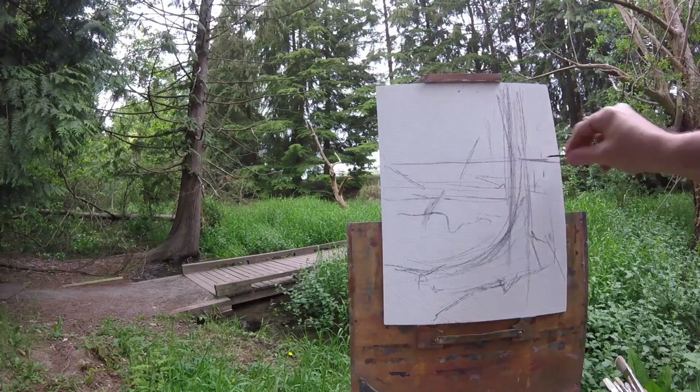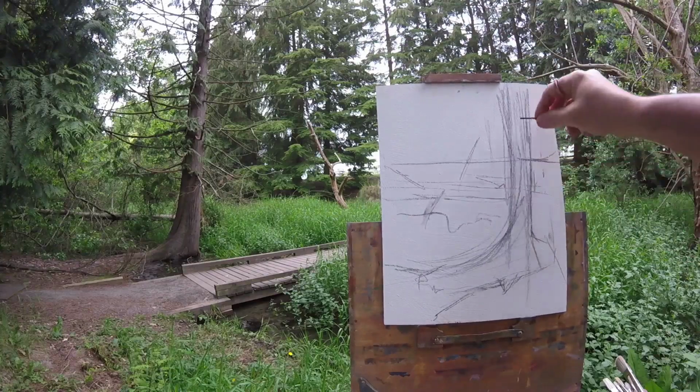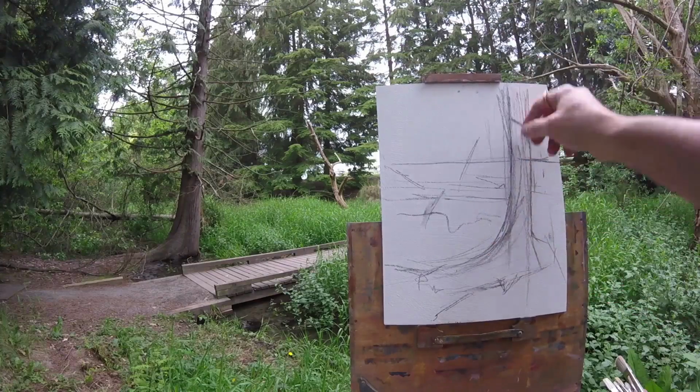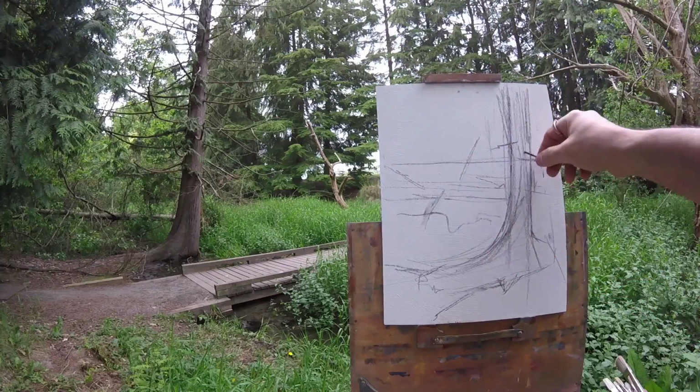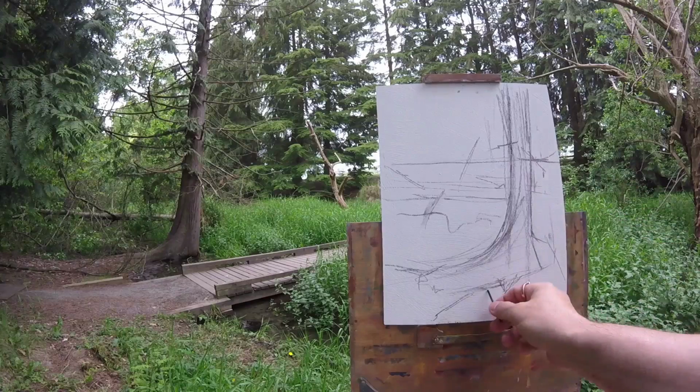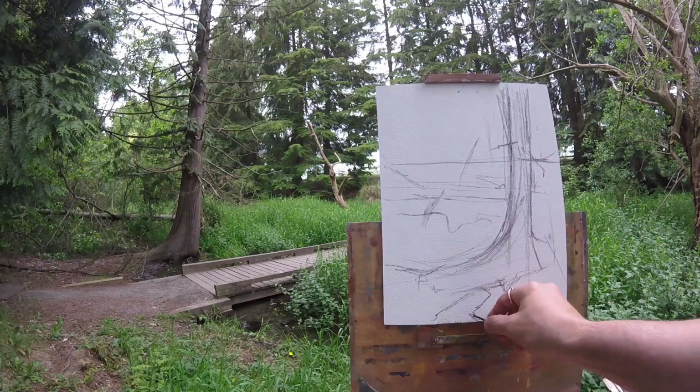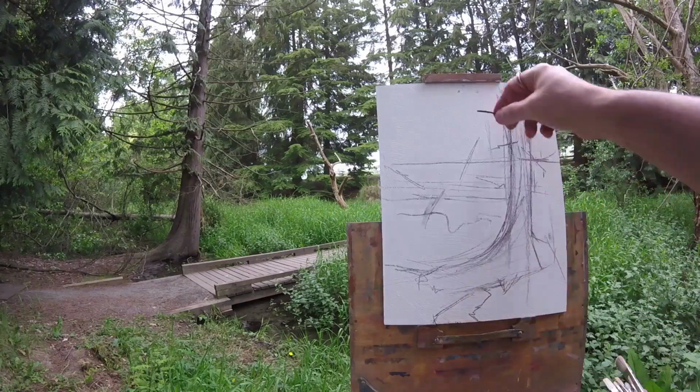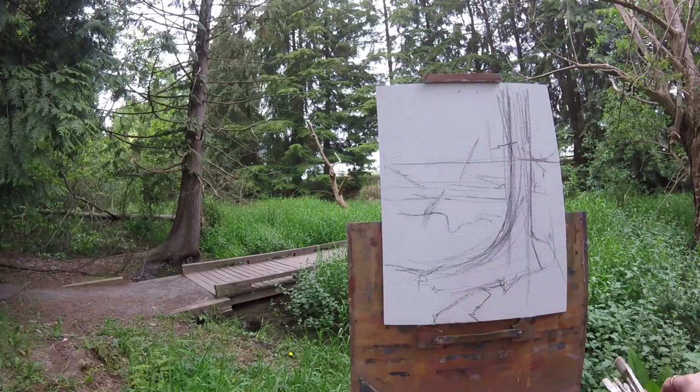And there I lay down the background tree line, which provides another overlapping element. This will also provide shape variation within the painting. Here going in and working on the water line where the water meets the ground. And really, this is all the sketching I need before I start getting down into painting.